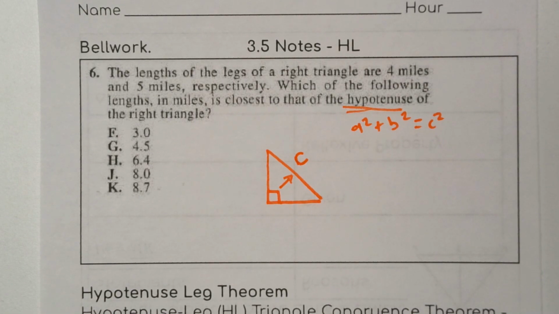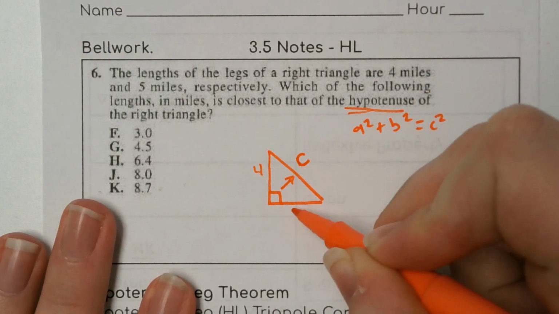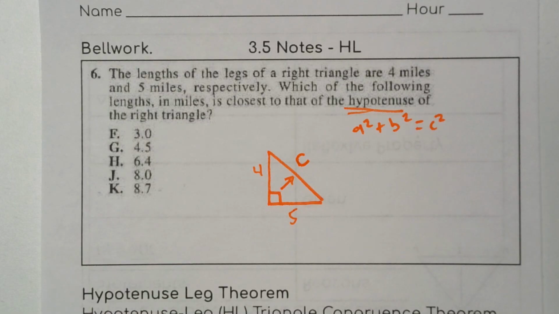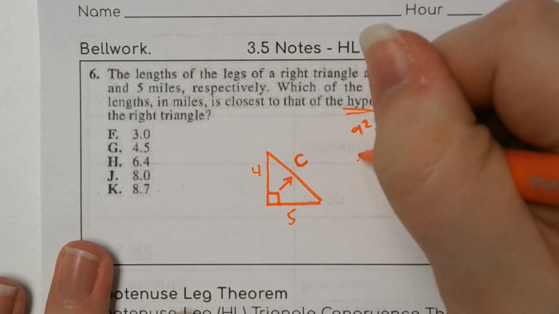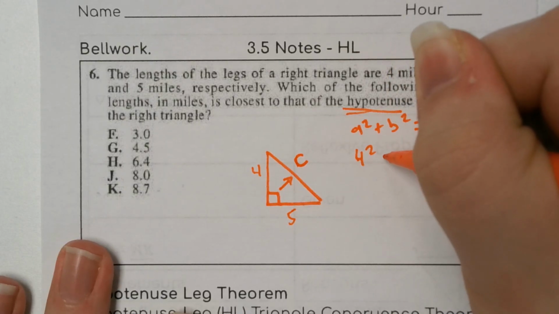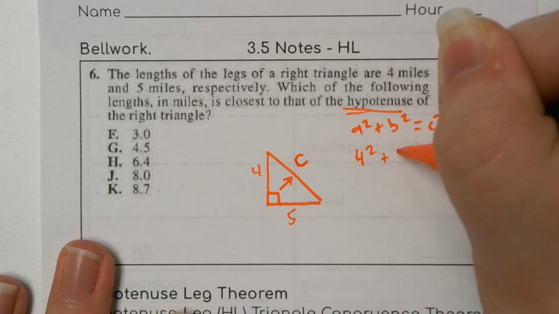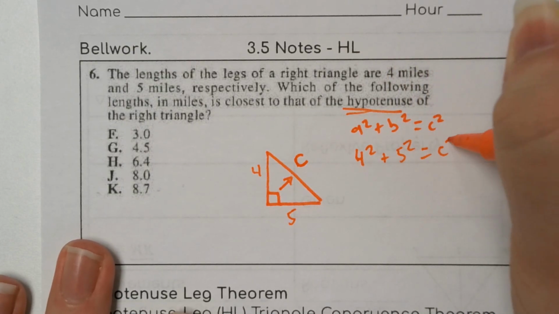And then 4 and 5, it doesn't really matter which way we put them. I'm just going to put 4 then 5. Okay, so 4 and 5 are your A and B. Again, it doesn't matter which way you put it. If you put 5 squared then 4 squared, it's fine. If you put 4 squared then 5 squared, it's also fine.